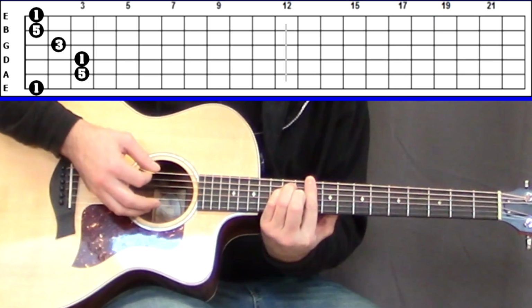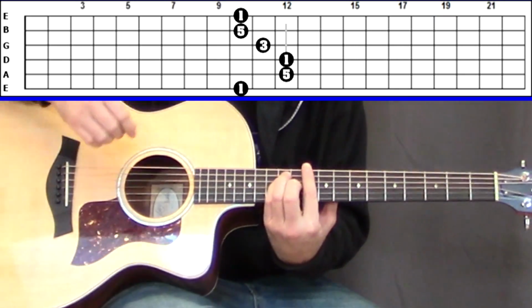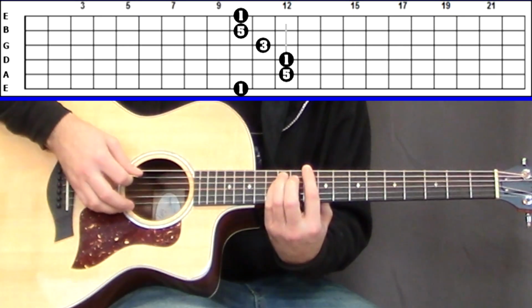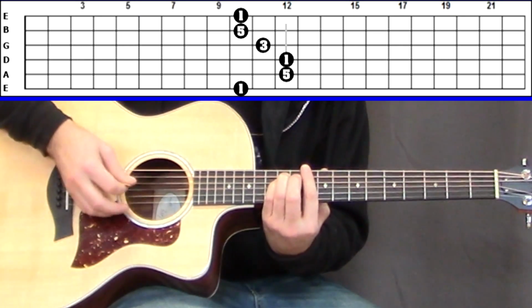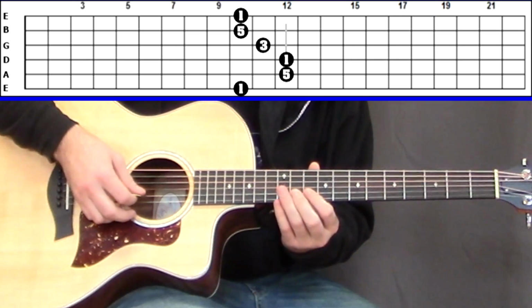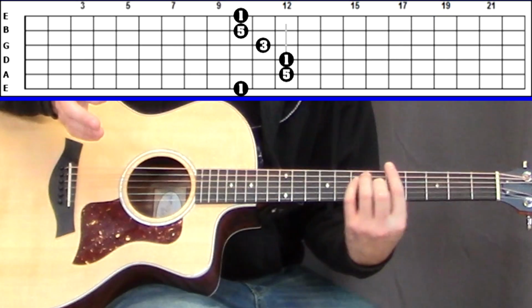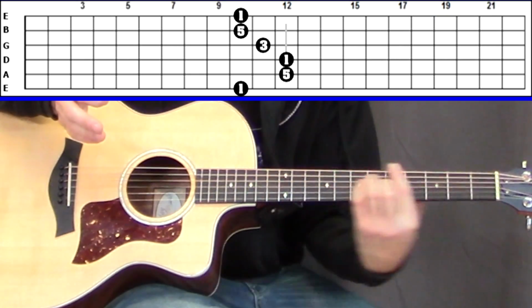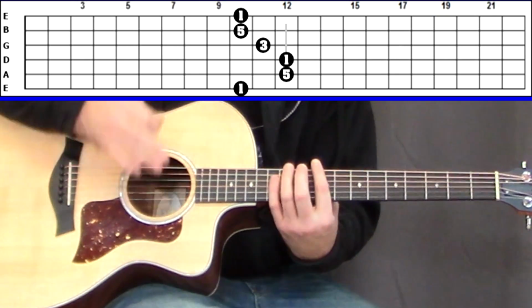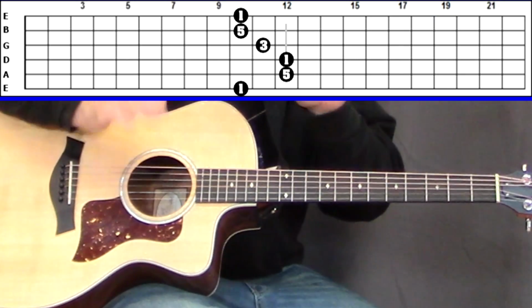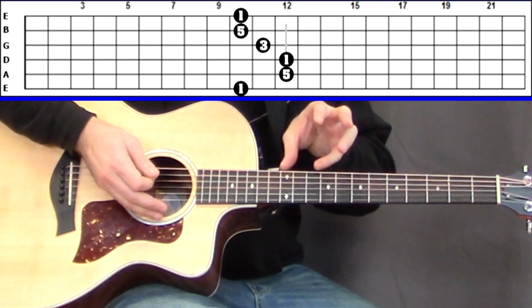So D major chord, we already looked at the notes. So here's your 1, here's 5, here's 1, here's 3, here's 5, and here's 1. That's going to apply no matter where you play the shape. The 1s, 3s, and 5s are going to be in the same location no matter what. So know where your 1s, 3s, and 5s are for that shape.